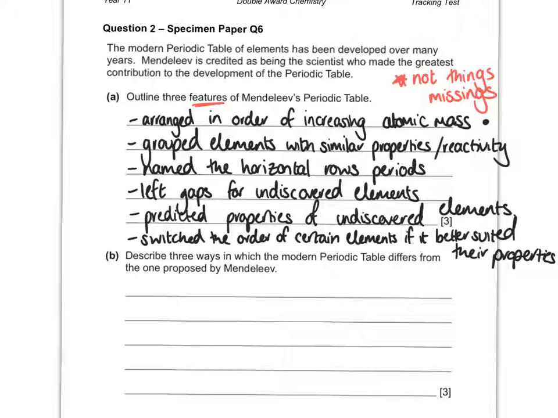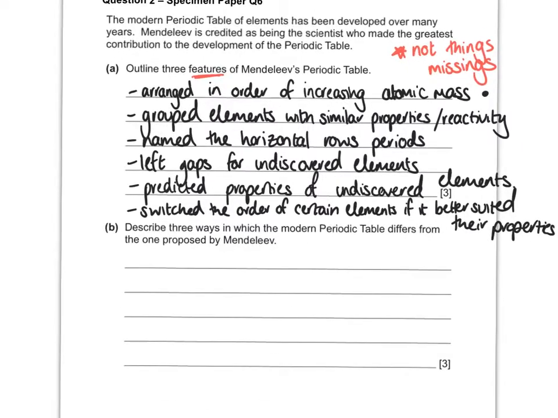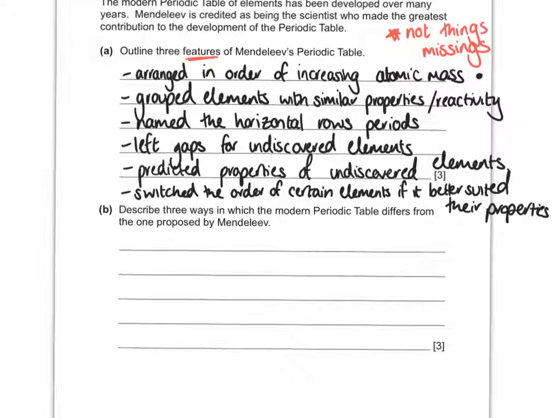Again, you didn't get marks awarded for saying that there were things missing, like the noble gases, or for saying that there were less elements, because again, you're talking about things that are missing from Mendeleev's periodic table rather than features that were there. Next part of the question asks you to describe ways in which the modern periodic table differs, in other words, is different from the one proposed by Mendeleev.